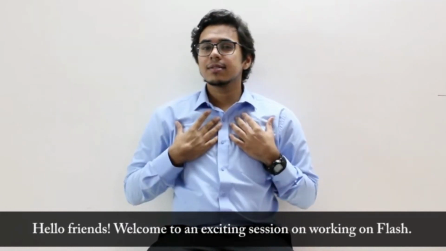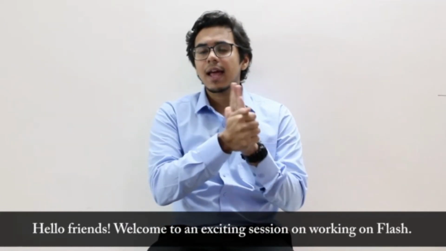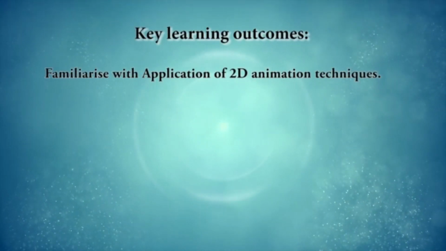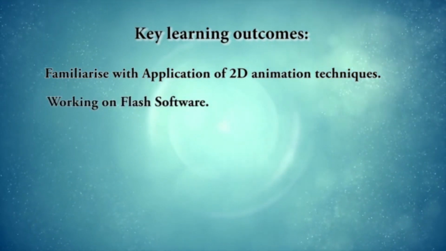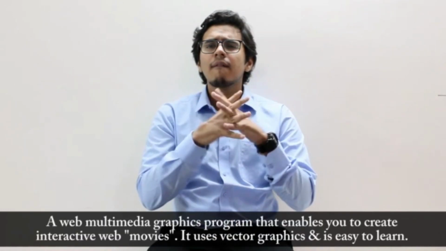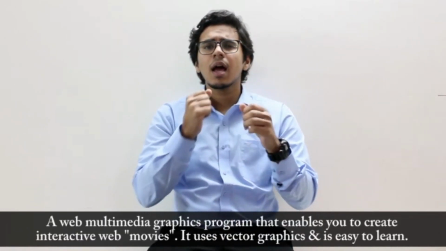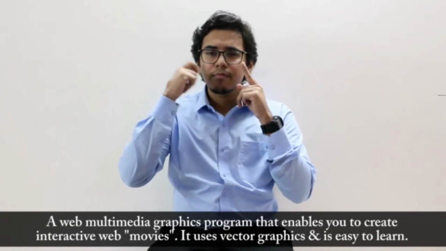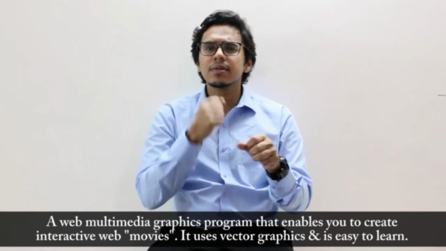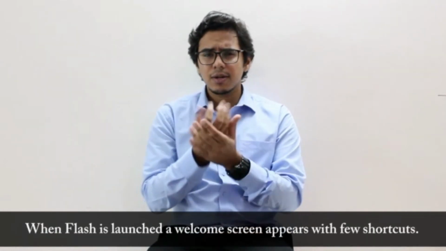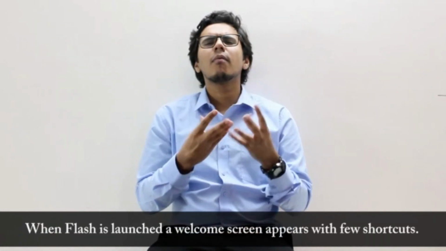Hello friends, welcome to an exciting session on working on Flash. Key learning outcomes: familiarize with application of 2D animation techniques. Working on Flash software. Flash is a web multimedia graphics program that enables you to create interactive web movies. It uses vector graphics and is easy to learn. When Flash is launched, a welcome screen appears with a few shortcuts.